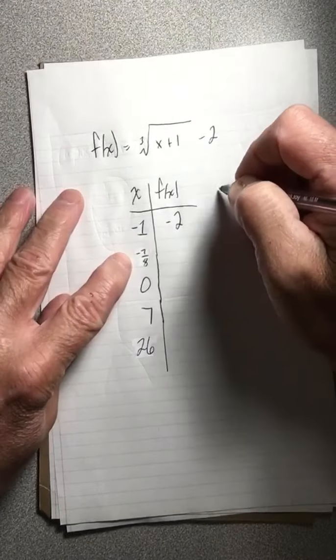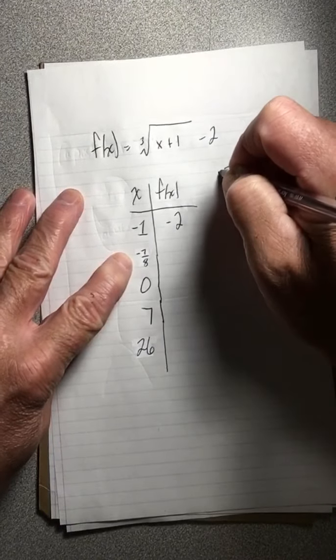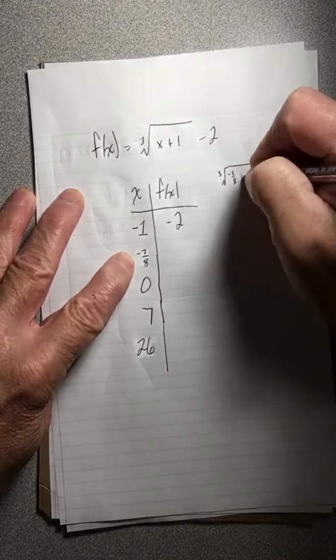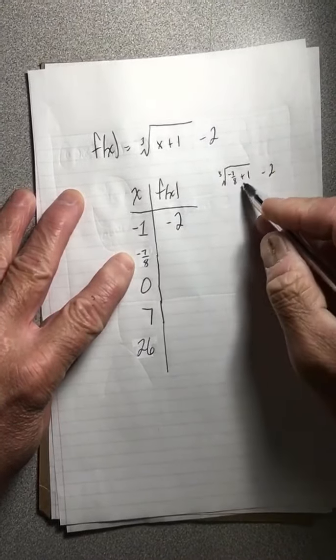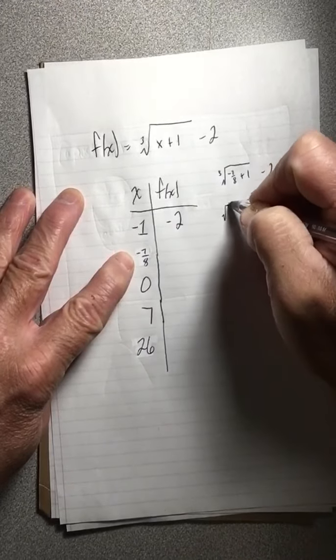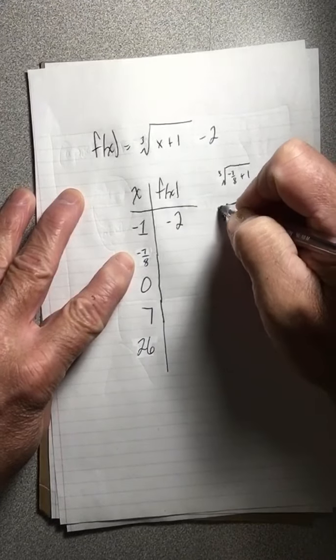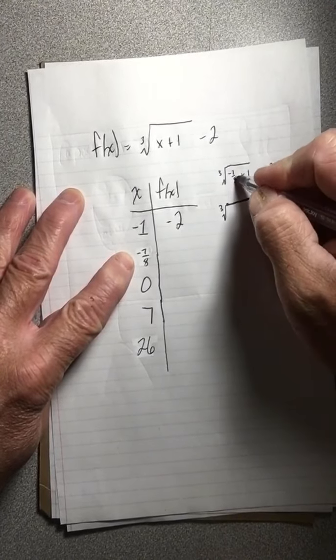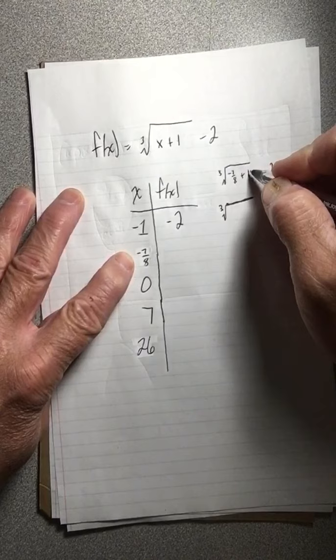Let's do this one. Here, I'll show the work. So it's the cubed root of, put in -7/8 for the input, plus 1, minus 2. So we do what's in here first. This vinculum, which is this bar right here, is a grouping symbol. So it says do what's under the vinculum first. So I do this first. Well, you take away 7/8 from a whole and you get 1/8.